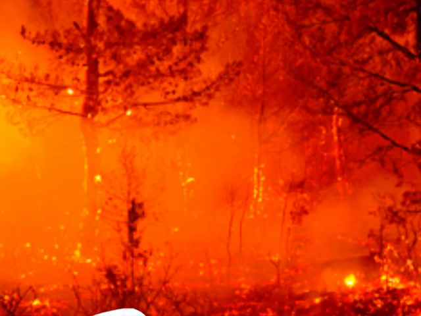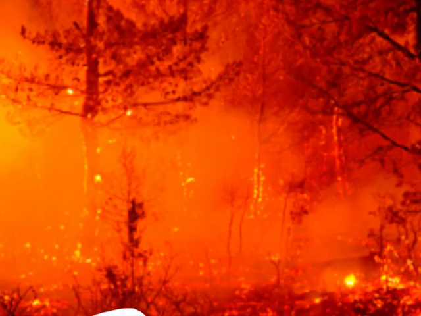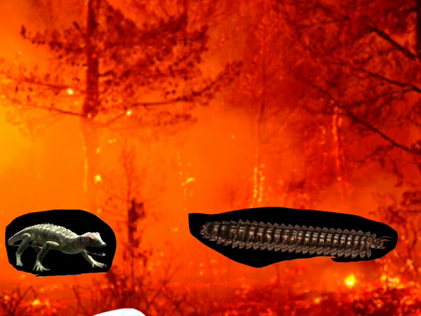It also fueled huge wildfires. And I forgot to mention, most of these huge plants weren't trees. They were relatives of ferns.